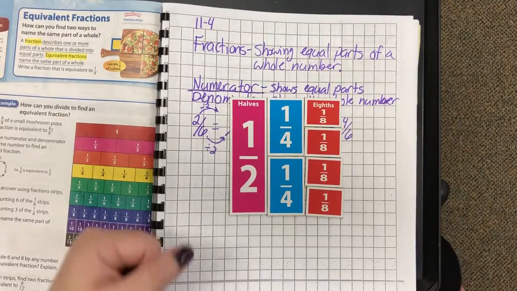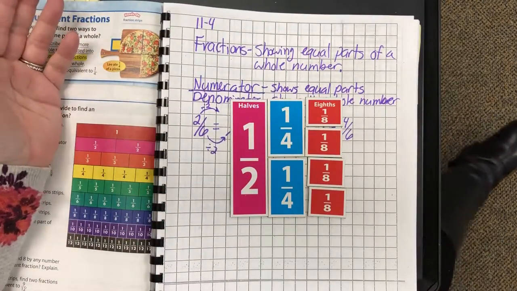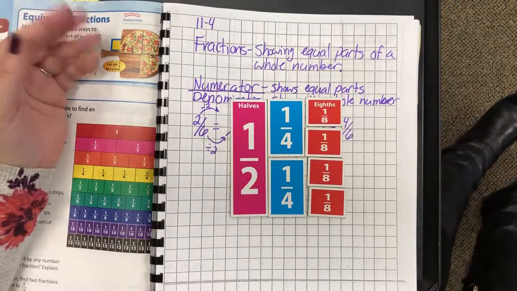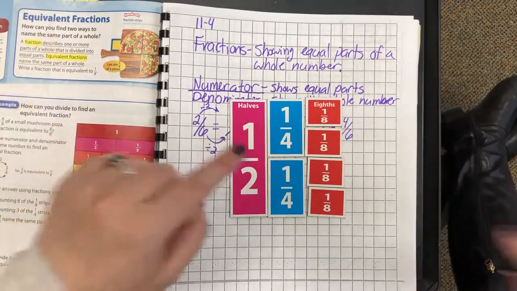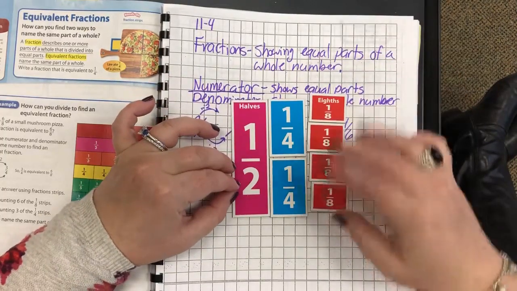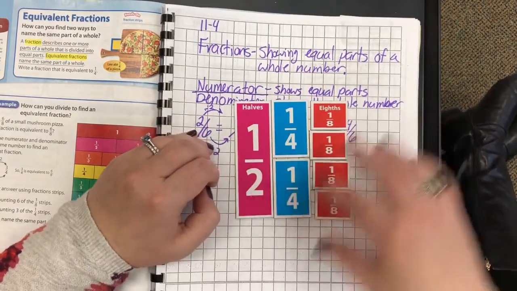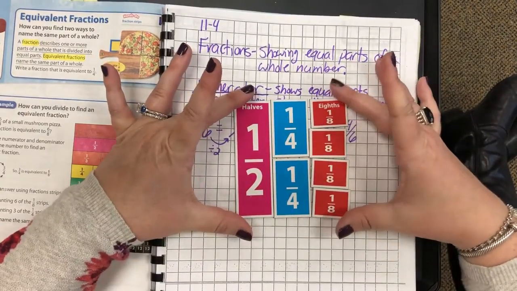If I had a cookie, would I rather have half the cookie or an eighth of a cookie? Half. Technically, I want the whole thing because I quit my diet January 2nd. But when you look at it, 4/8 is the same as 2/4 is the same as 1/2. So these are what we call equivalent fractions because they are the same size.